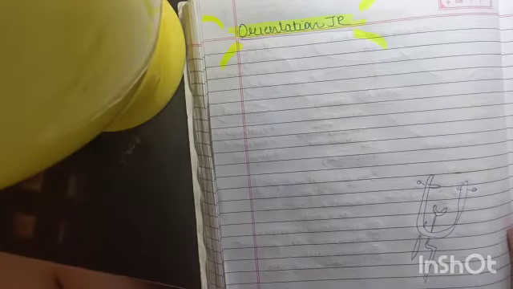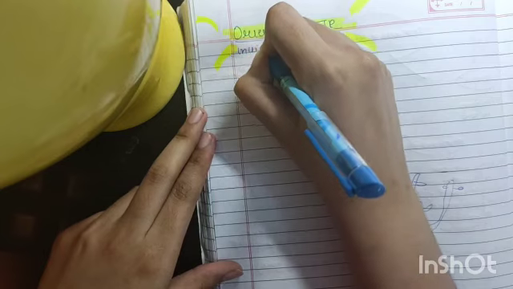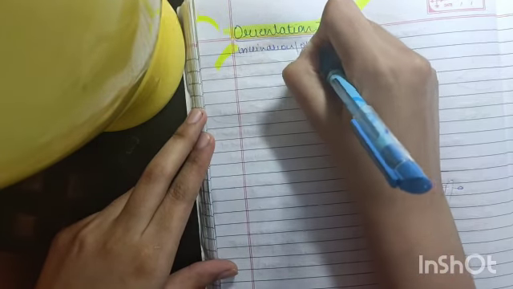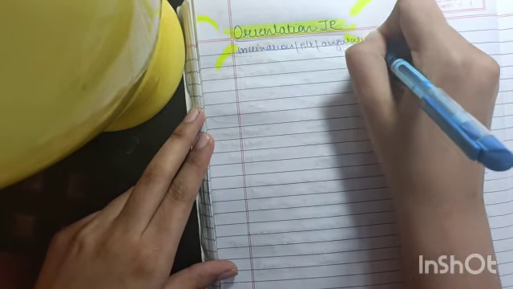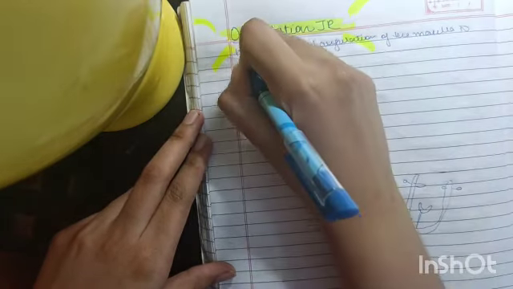In this video, we will talk about orientation jaw relation. So, orientation jaw relation is basically the inclination or tilt or angulation of the maxilla to the base of cranium.